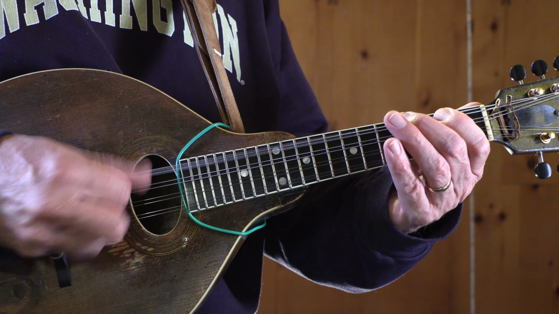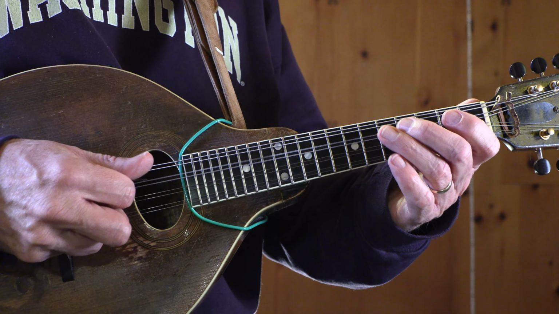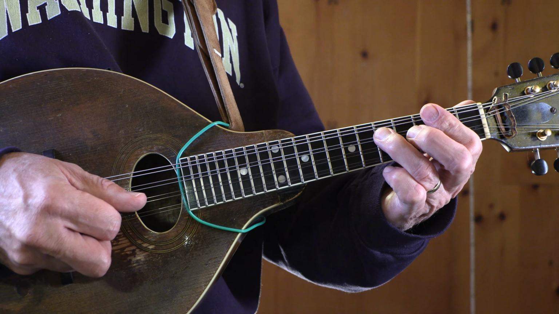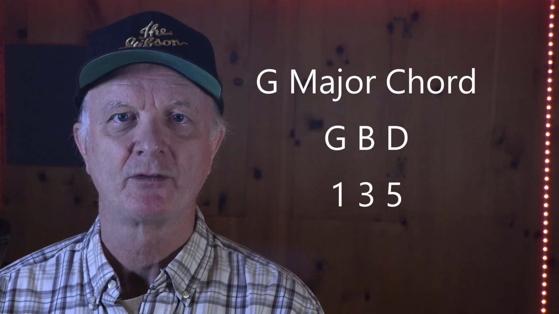Review this in example 1. We saw in video 6 that the G major chord was made of the 1, 3, and 5 of the G major scale. Review this in example 2.